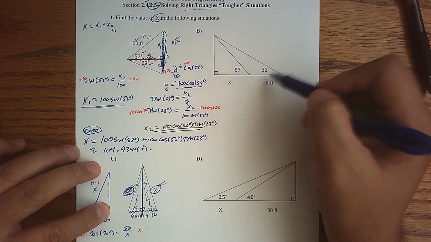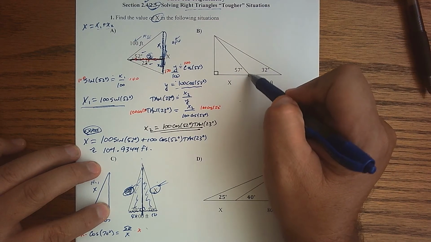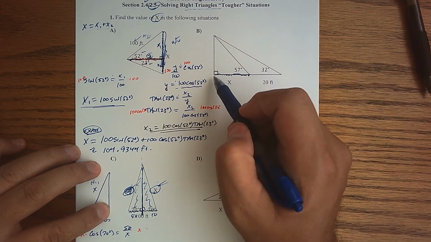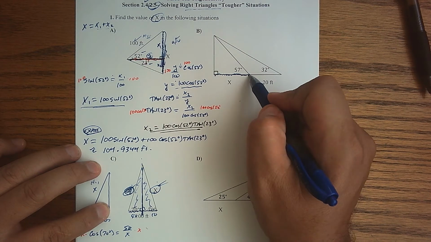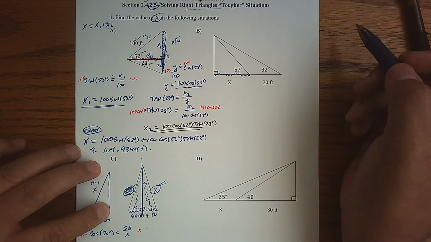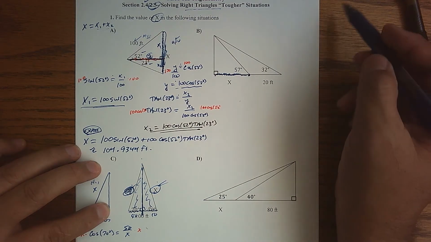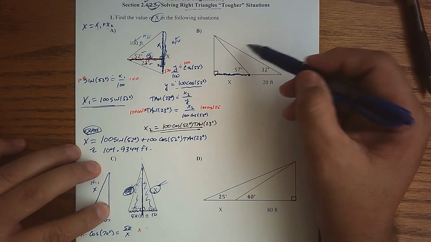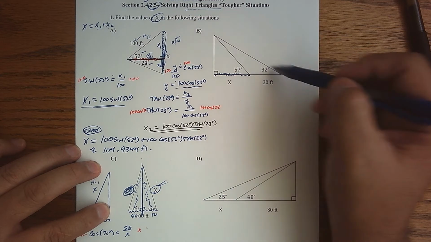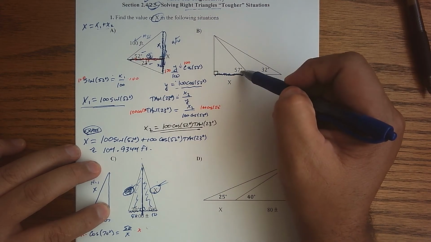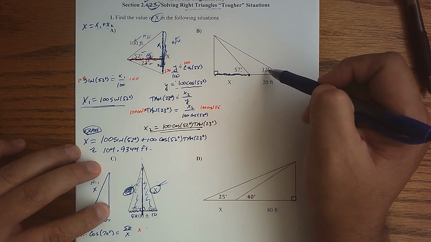From this picture, x is basically the distance right here that I'm indicating, up to the 90-degree angle and up to where that 57-degree angle starts. So we're trying to find that x value. And so how do we do it? Well, if you look closely, what I actually have are two right triangles. There's this smaller one with the 57 degrees, and then there's this bigger one with the 32 degrees.